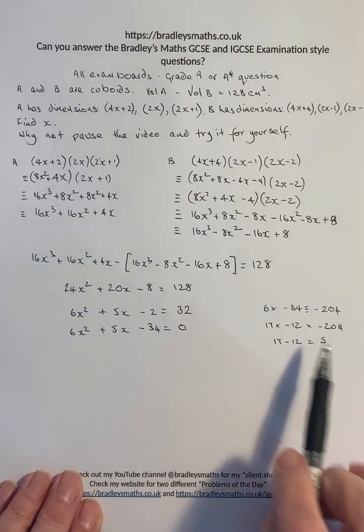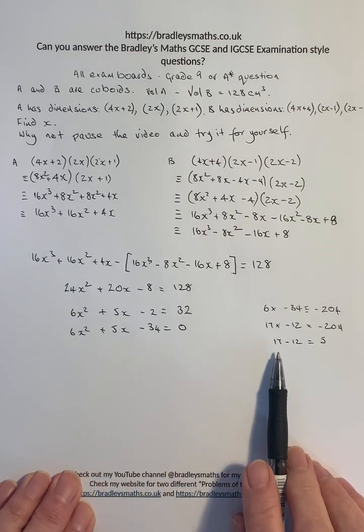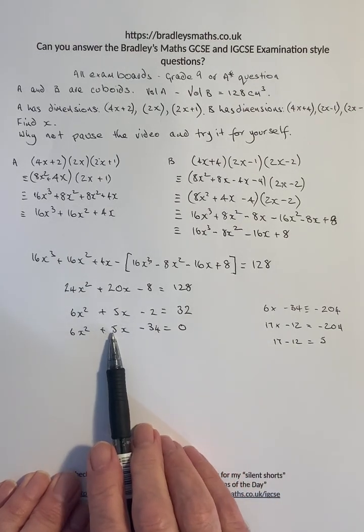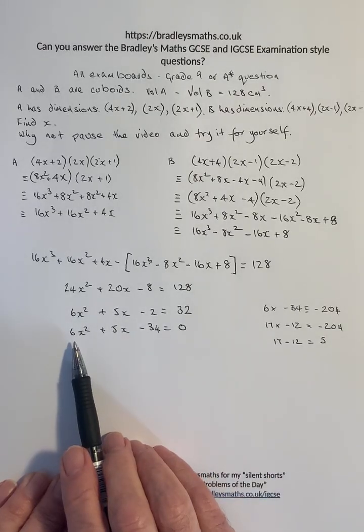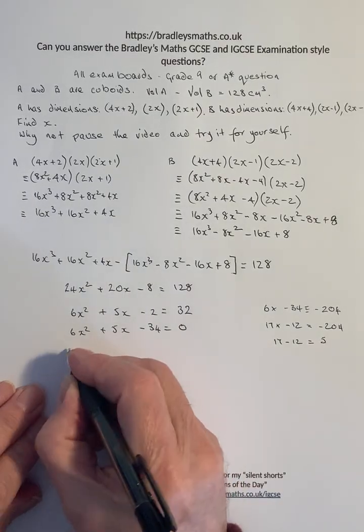So I'm going to put the negative 12 in first. We're going to replace 5x by 17x minus 12x, but I'm going to put the minus 12 in here because 34 has 17 as a factor and 12 has 6 as a factor, and that will really help sort things out for us.